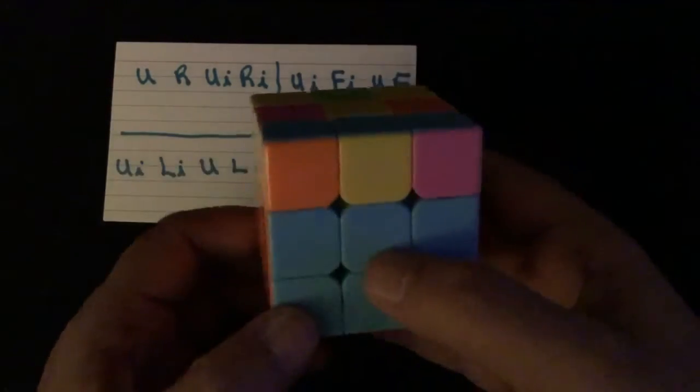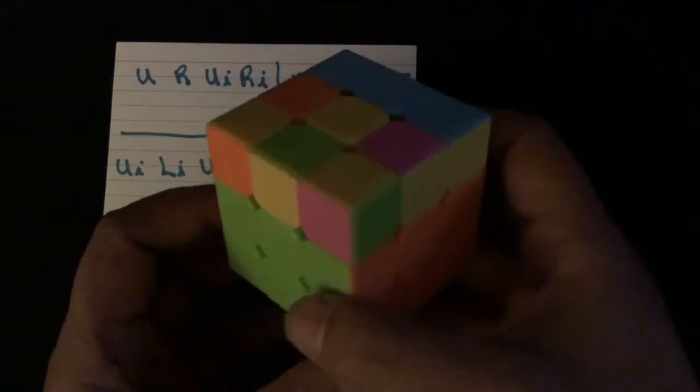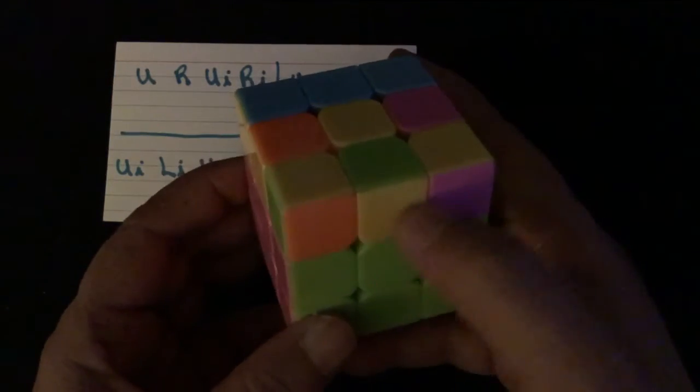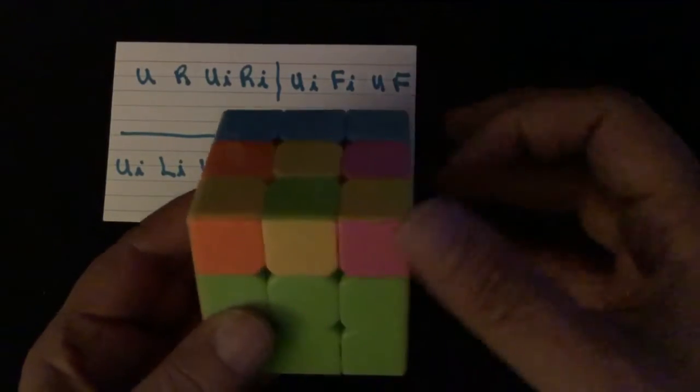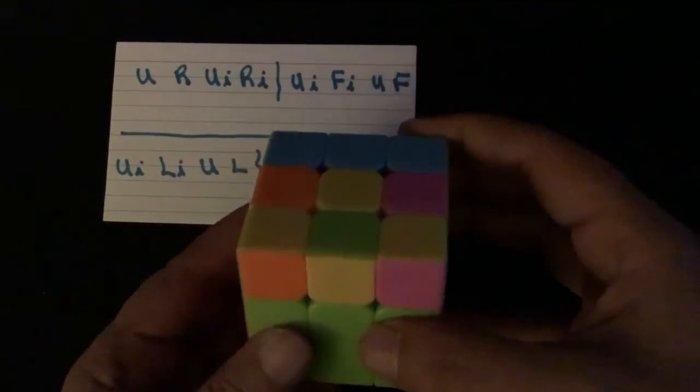Now I have my middle layer. So if that ever happens, just use a little placeholder, and then it usually works out. And you usually only have to do that one time.